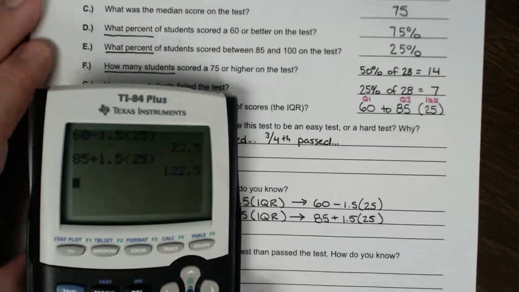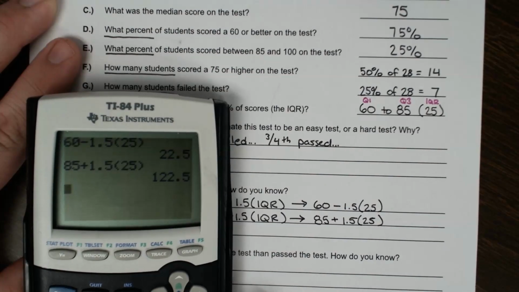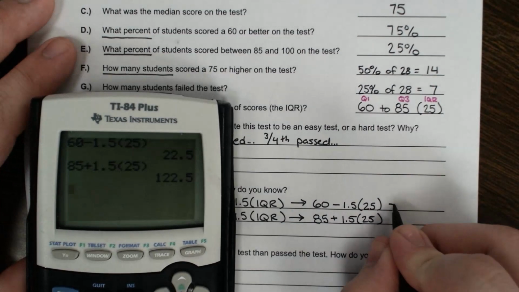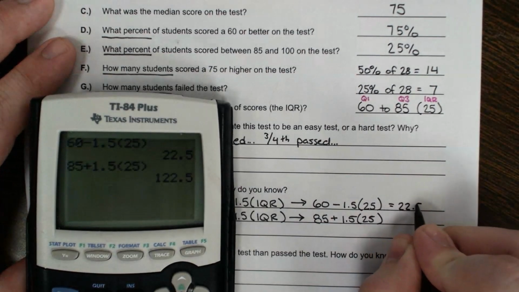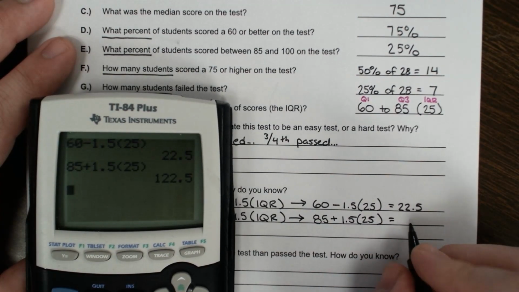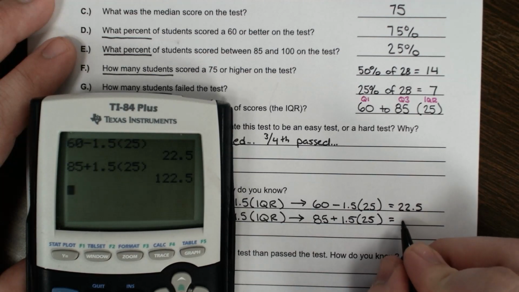So 60 minus 1.5 times the IQR gives you 22.5. 85 plus 1.5 times the IQR gives us 122.5.